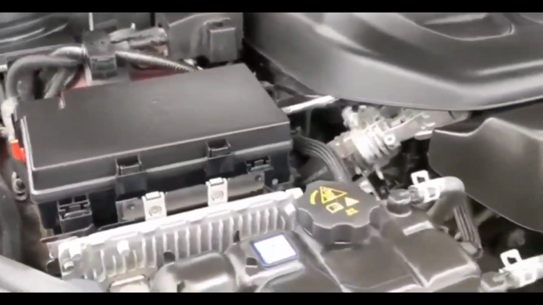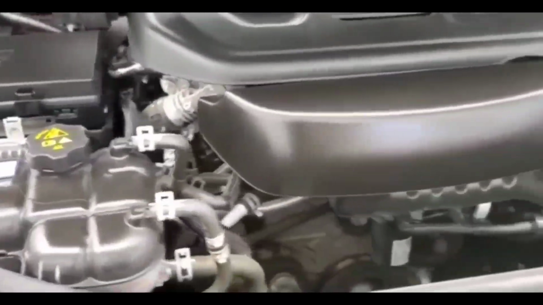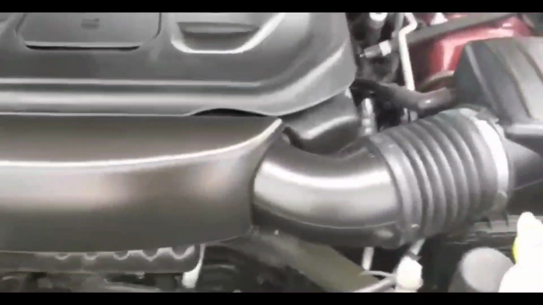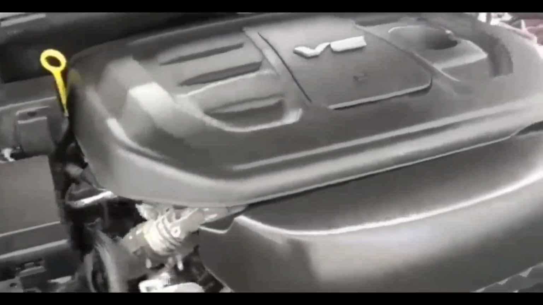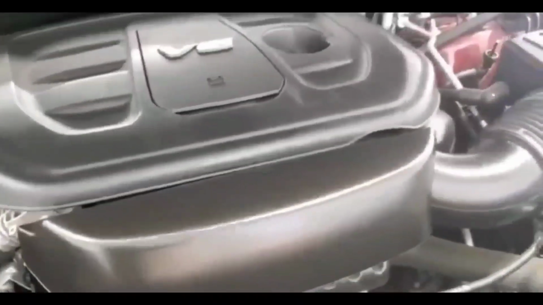Symptoms. Decreased engine performance and increased fuel consumption are common symptoms of a P0020 code. Fixes. Replace the VVT solenoid. This is the most common fix.